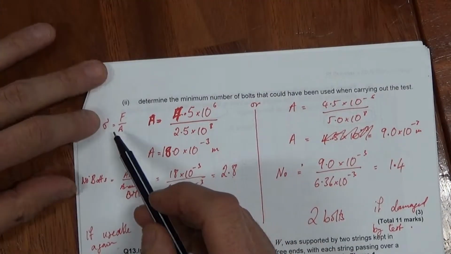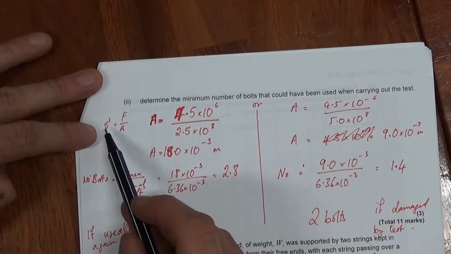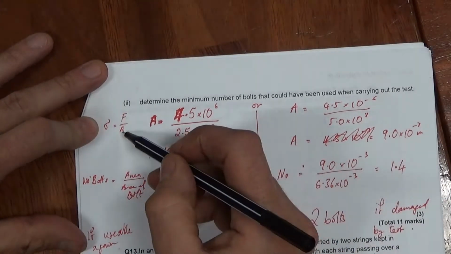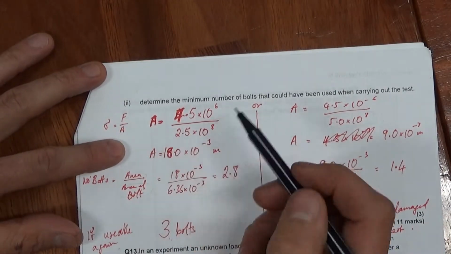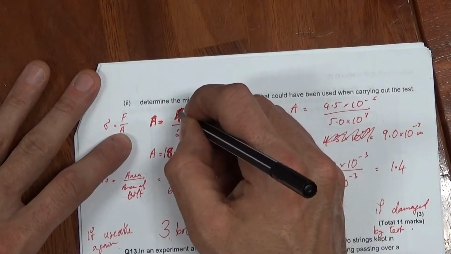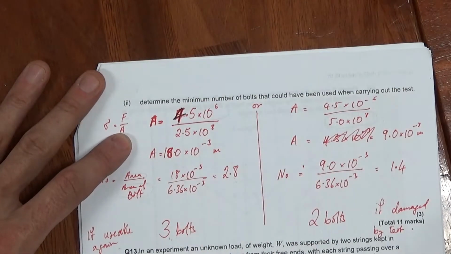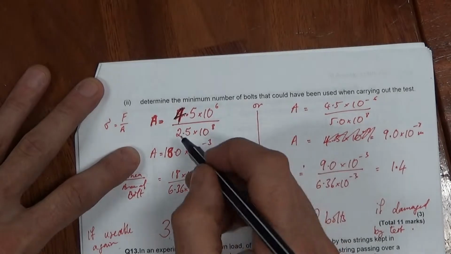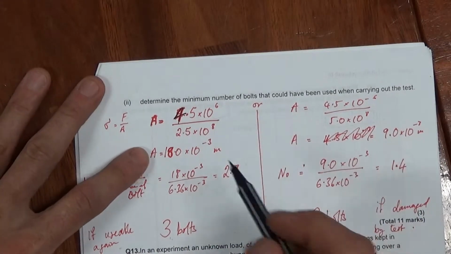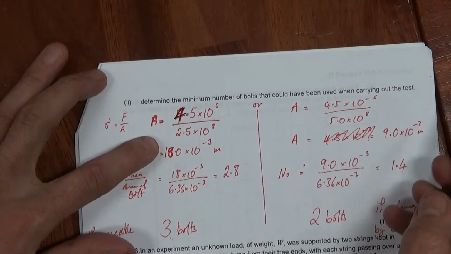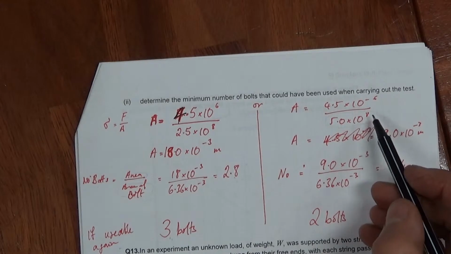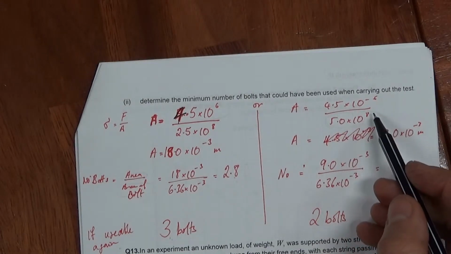Bottom line is, in each situation you do the same thing. The stress is force over area, therefore the area will be the force divided by the stress. We know the total force for our rocket, 4.5 times 10 to the 6, and we divide it by the stress. If we're using the elastic limit, it would be 2.5 times 10 to the 8. If we're using the ultimate tensile stress, it would be 5 times 10 to the 8.